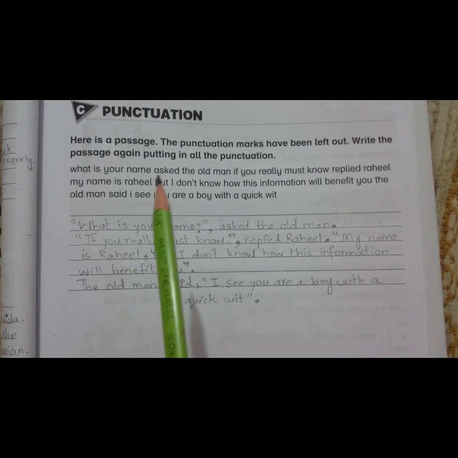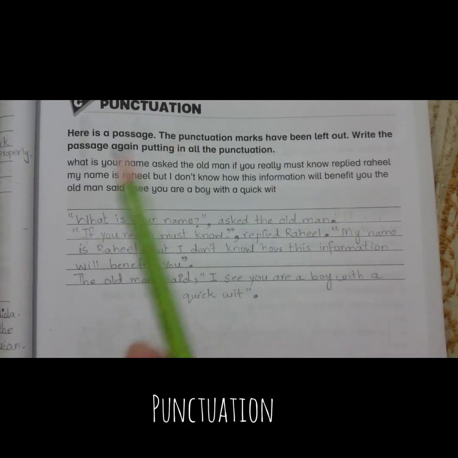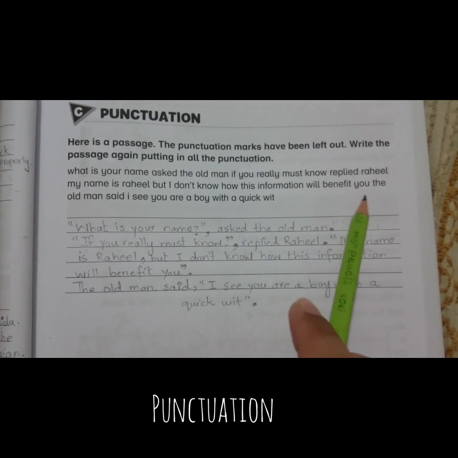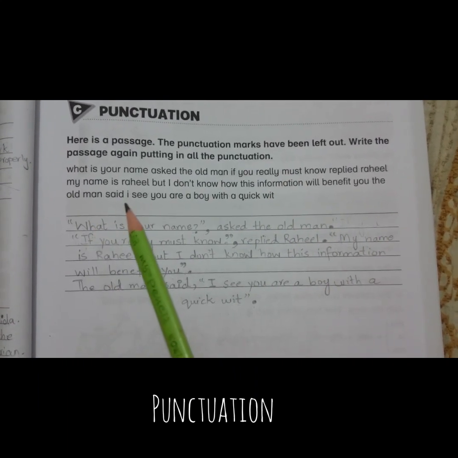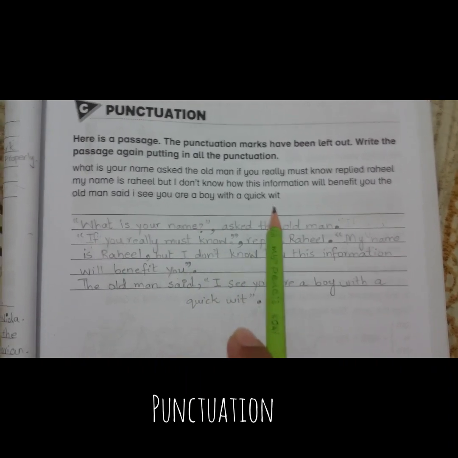What is your name? Asked the old man. If you really must know, replied Raheel. My name is Raheel, but I don't know how this information will benefit you. The old man said, I see, you are a boy with a quick wit.